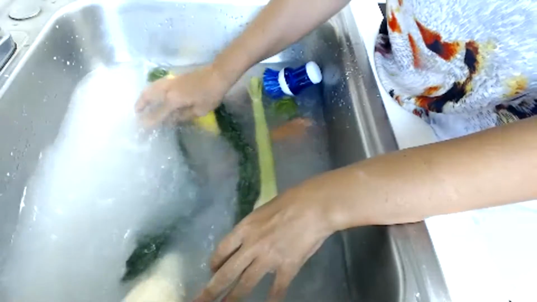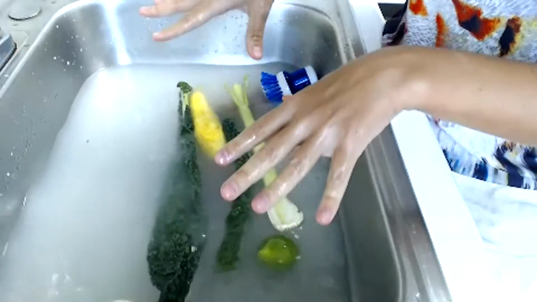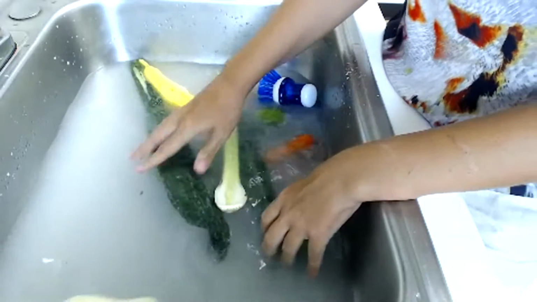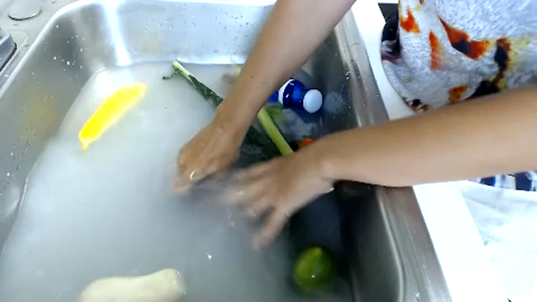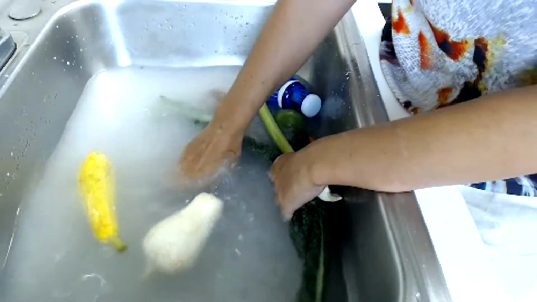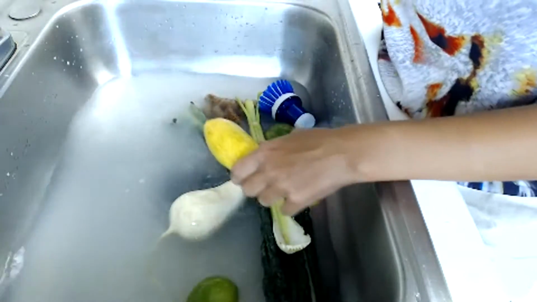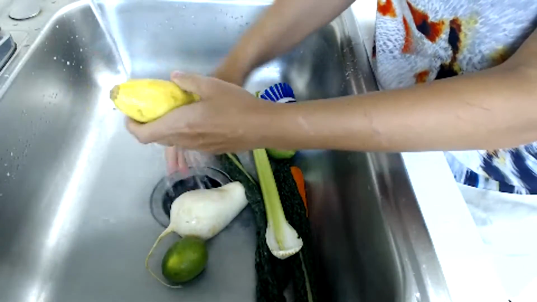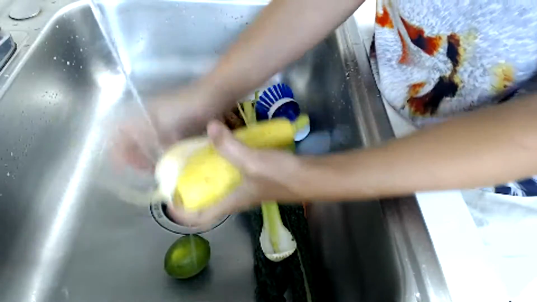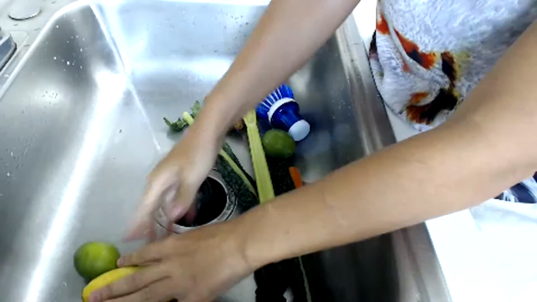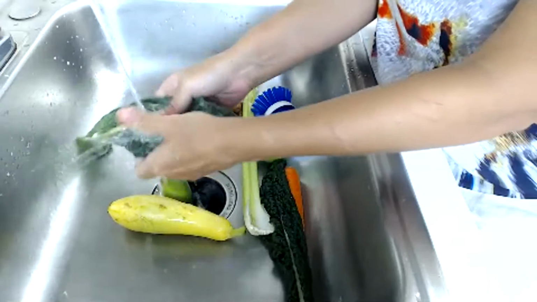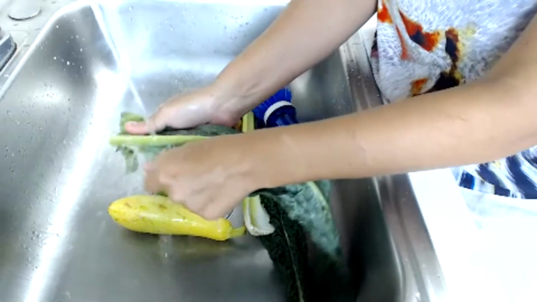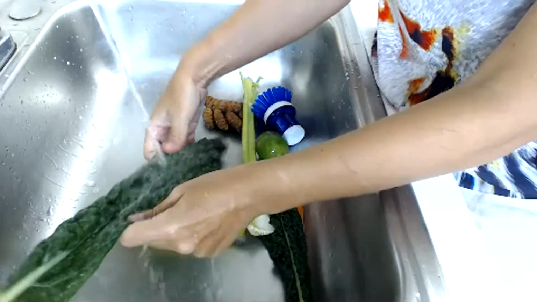We rinse. So remember, we first had it for 20 minutes with vinegar. Then after I go with the soap all over, and then we rinse them. So we rinse them always with filtered water, okay? We rinse everything through. Be sure nothing stays, and not even soap.